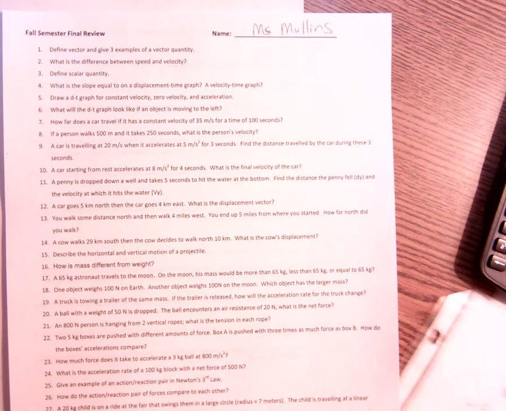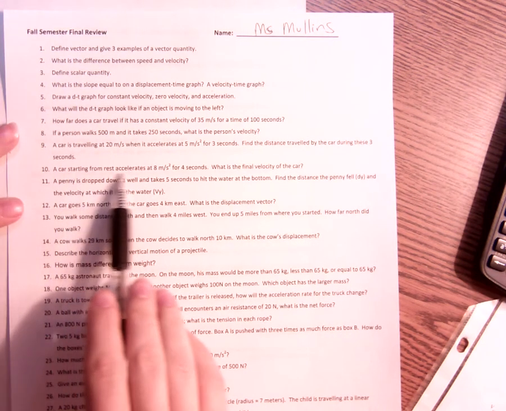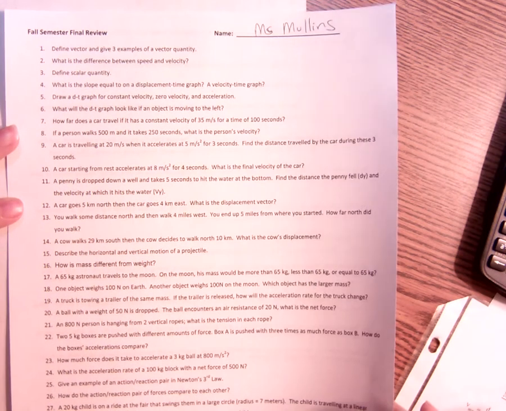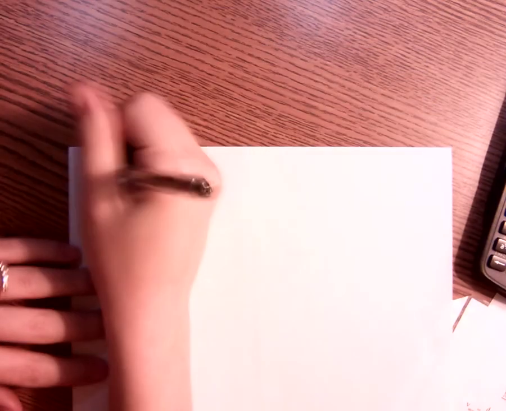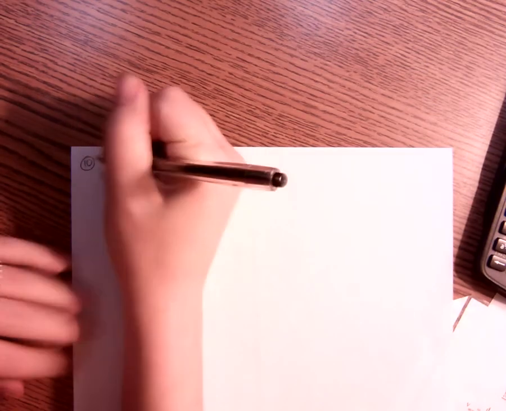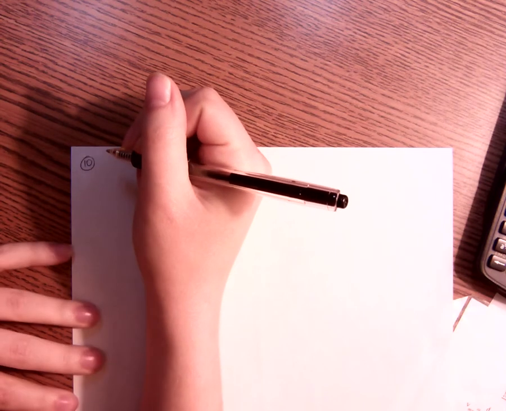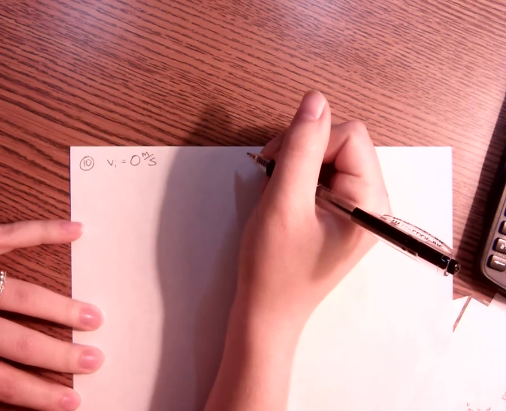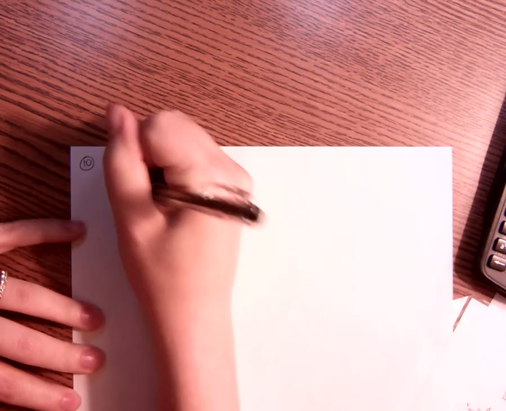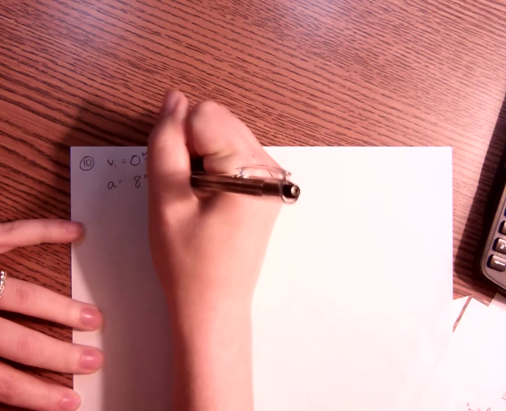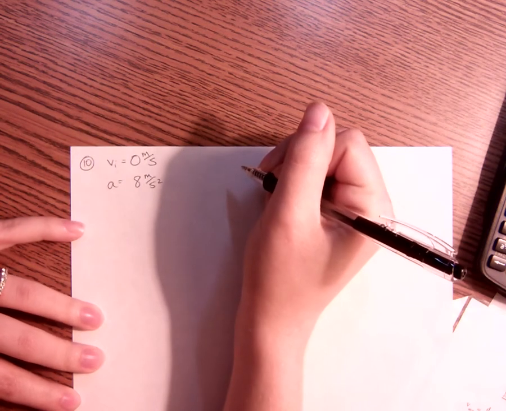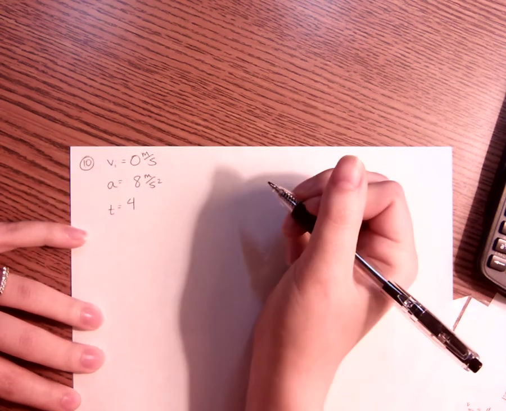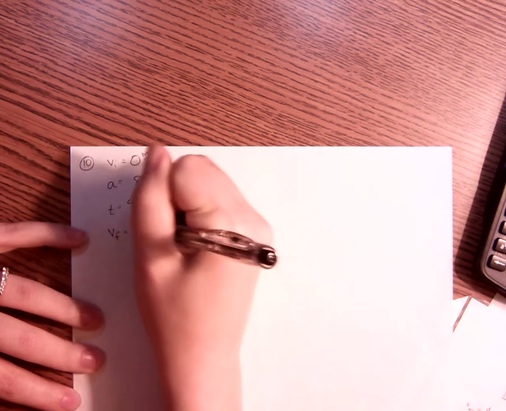Question number 10. A car starting from rest accelerates at 8 meters per second squared for 4 seconds. What's the final velocity of the car? All right, my car starts from rest, so I know its initial velocity is 0 meters per second. It accelerates at 8 meters per second squared, so my acceleration is equal to 8 meters per second squared. And my time is 4 seconds. I'm trying to figure out vf. What's my final velocity?